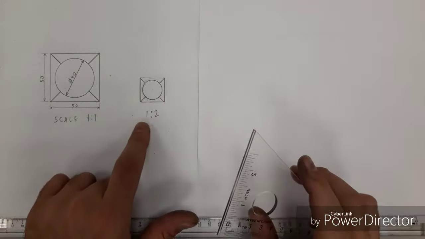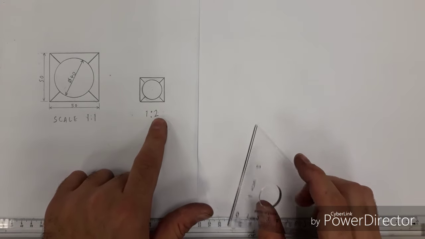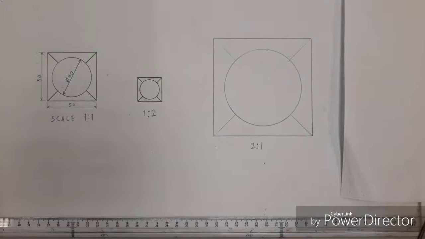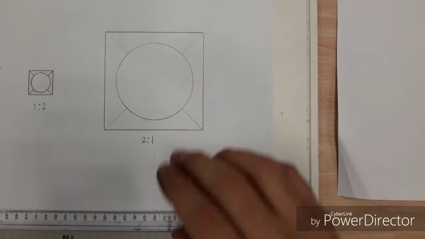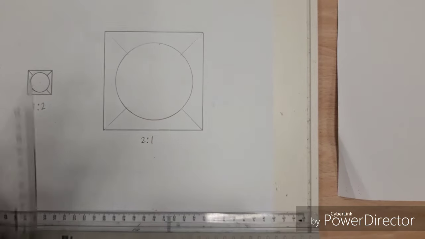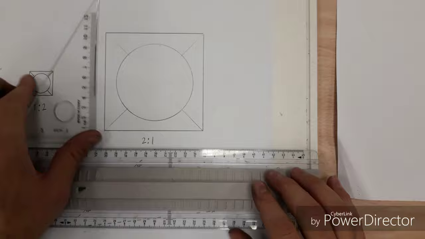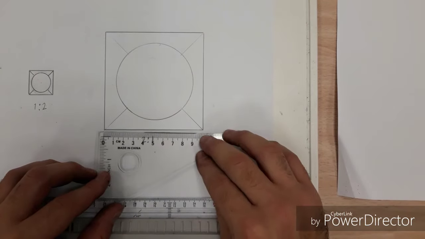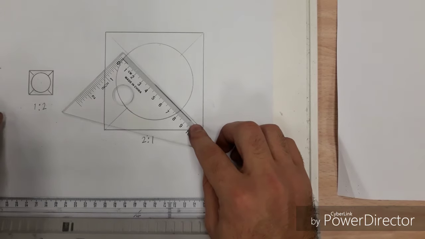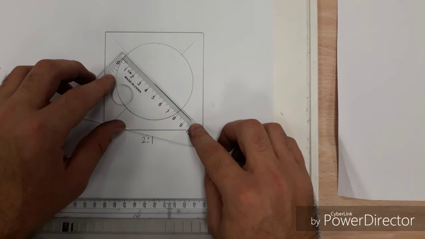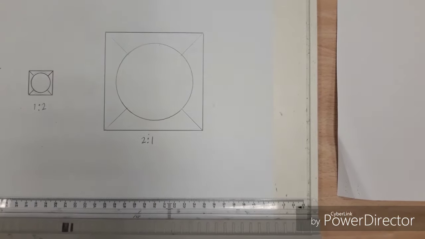In some cases, you will also see scales with a larger number on the left and the number 1 on the right, like such. In this particular case, we've got a 2 to 1 scale, which means this is twice as big as the original. So we've got 10, which is double the original 5, and the original was a 40 millimeter diameter. In this case, we're going to have 80. So we've got a 2 to 1 scale here, an enlargement.